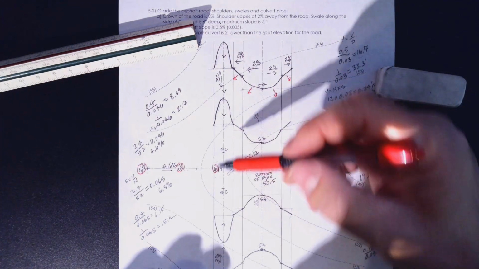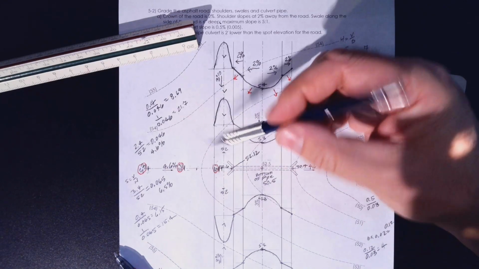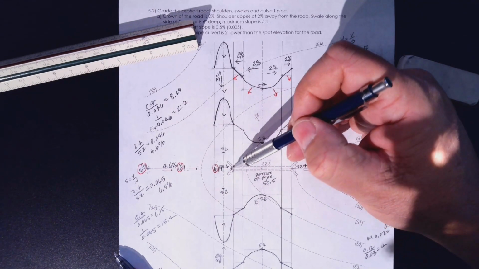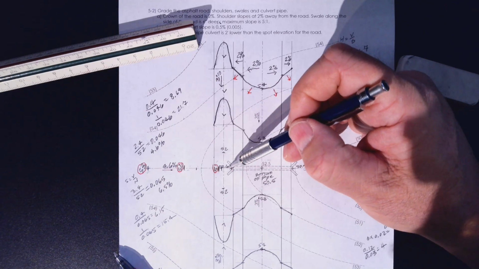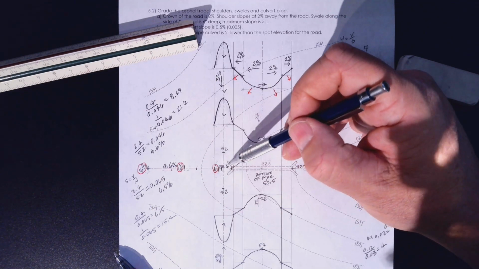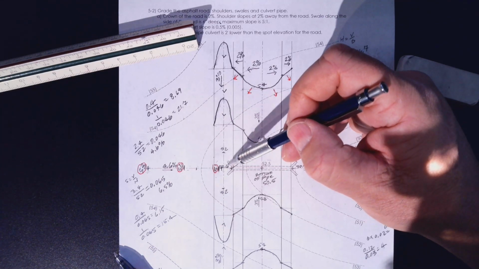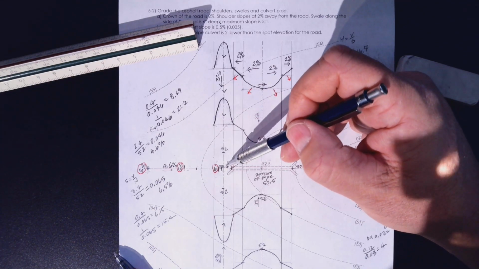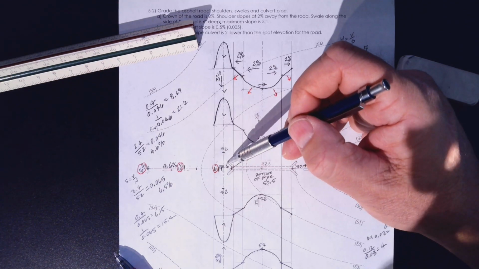And what we've got to figure out, this is where it gets a little confusing when we're in class talking about it. Now, the bottom of our pipe right here is 50.6. So we've got to go to get to 51. Where does 51 fall on this wing wall? Well, we're going to go 0.4 feet vertically. 50.6, we've got to add 0.4 feet vertically to get to 51.